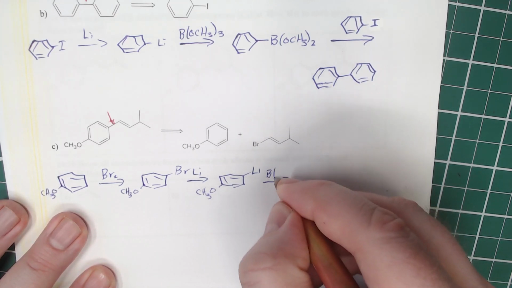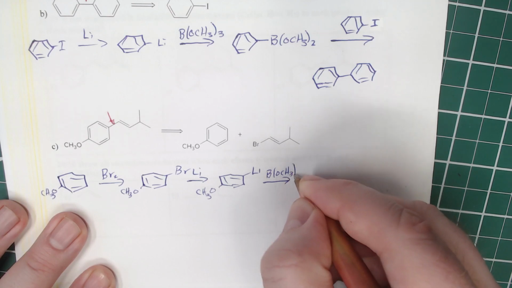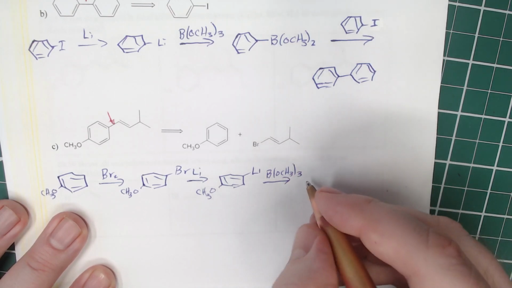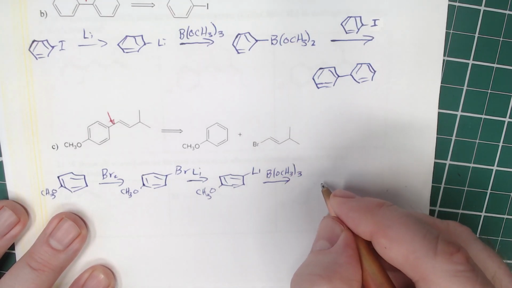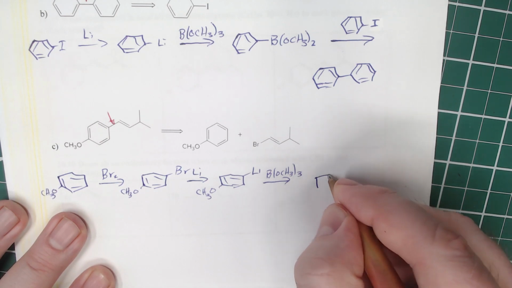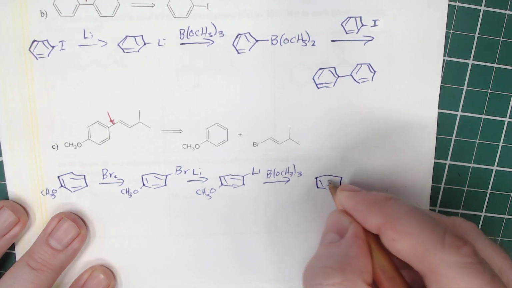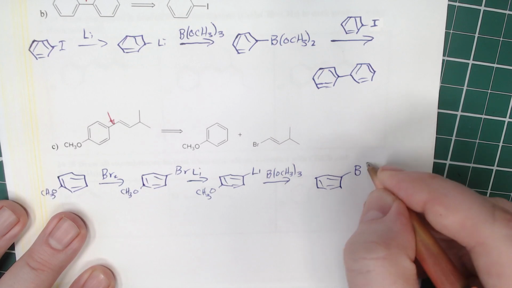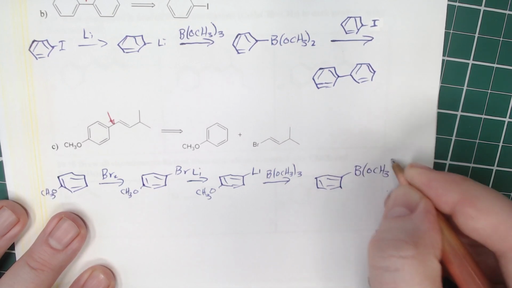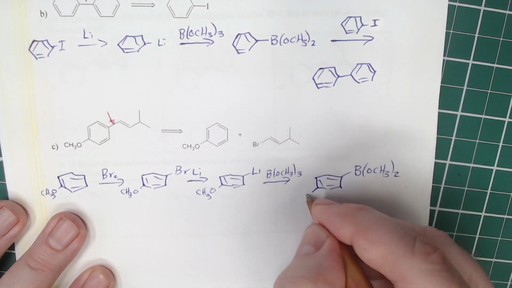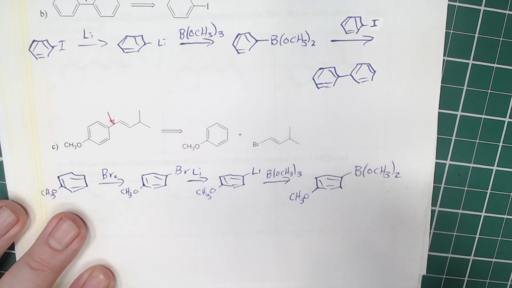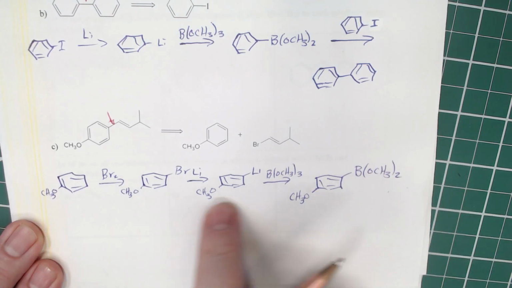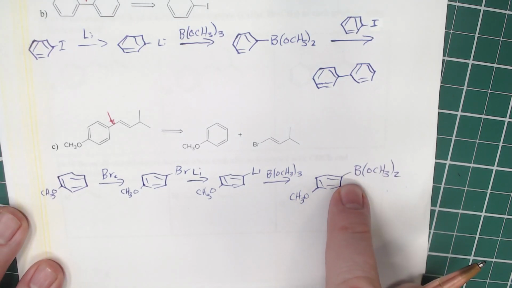So B(OCH3)3, and when we do that, we're going to get our organoborane. All right, so that's a pretty straightforward synthesis of that organoborane.